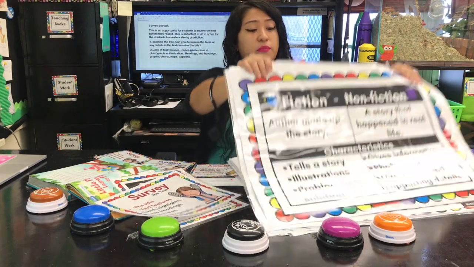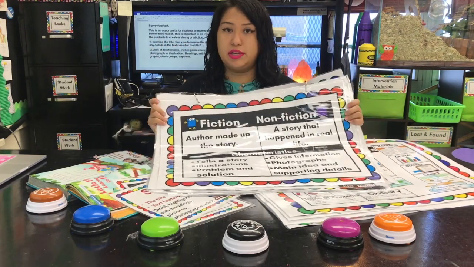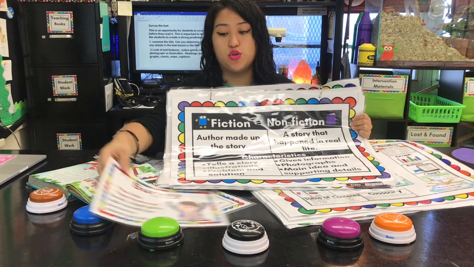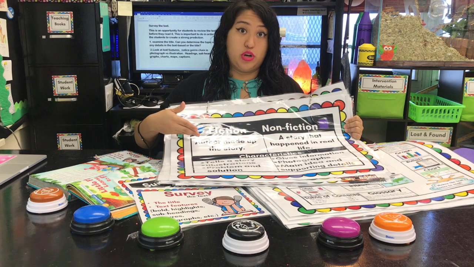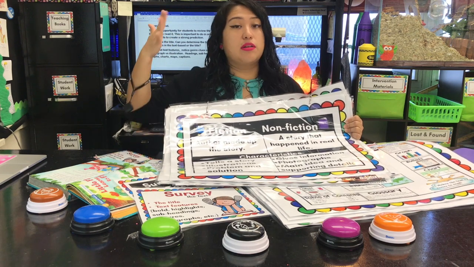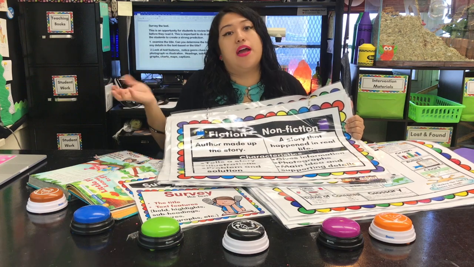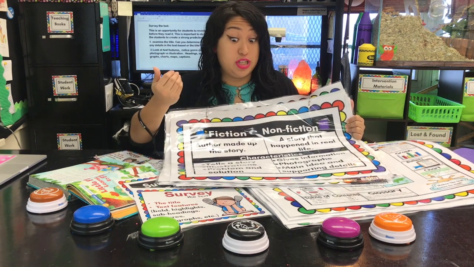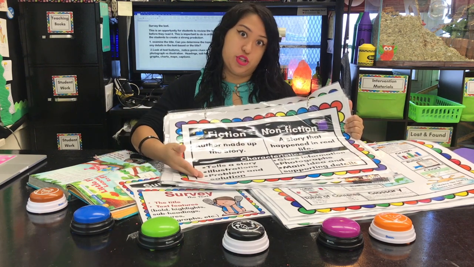I printed these out, and first we always decide, we make a prediction, I guess, of the genre, right? Of what type of story we're going to read. So if it's a fictional story, the author made the story up. So we already know that the author created this story. It's a brand new story. It's probably going to have characters, setting, problem. It tells a story, has illustrations, and it has a problem and a solution. That's what we know about fiction.